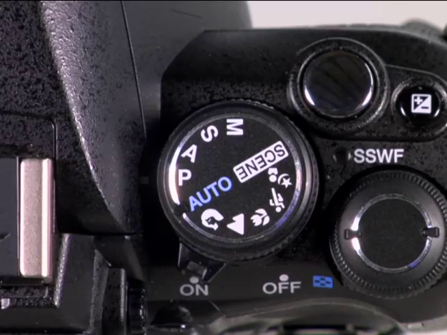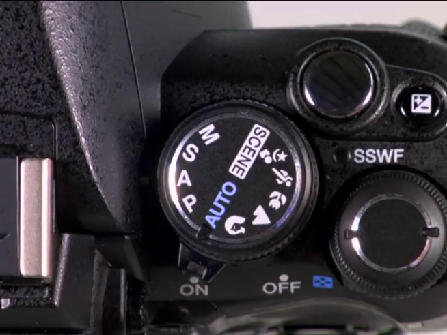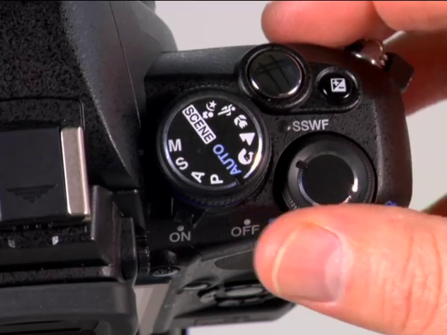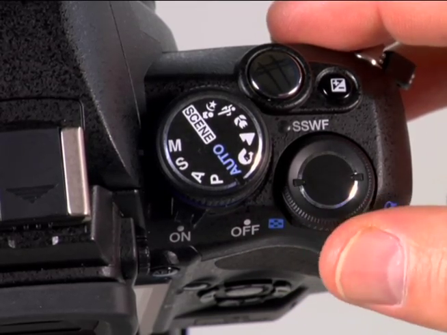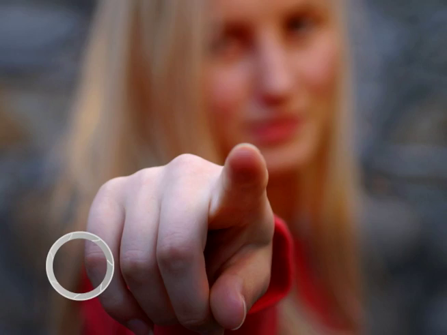To use this mode, set the mode dial to A and press the shutter button halfway down. Turn the main dial to select an aperture value as you watch the display through the viewfinder. Once you've made your selection, press the shutter button to take the picture.